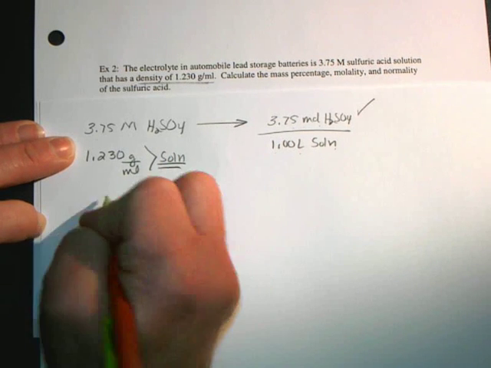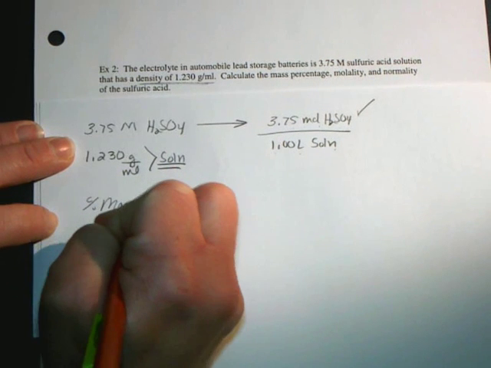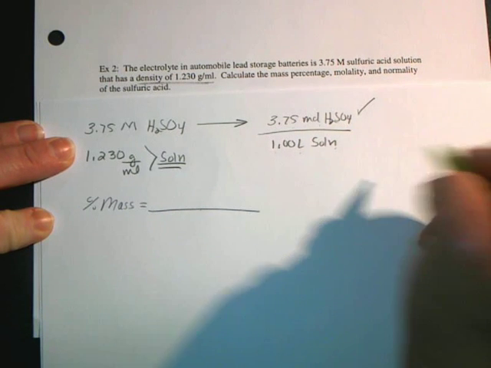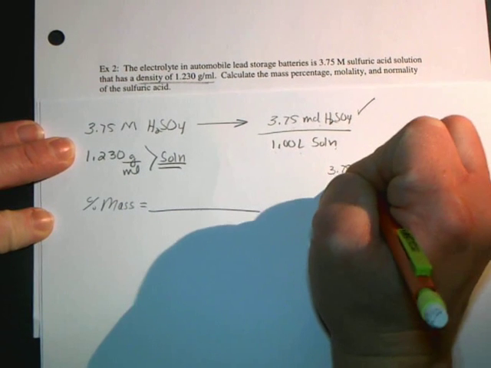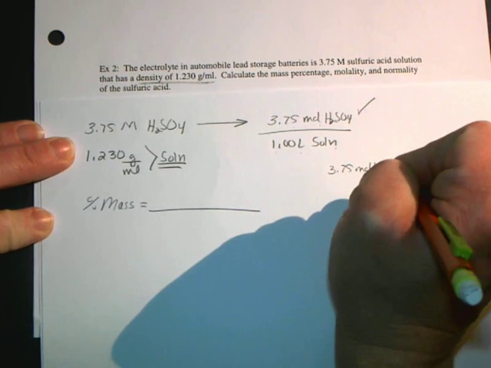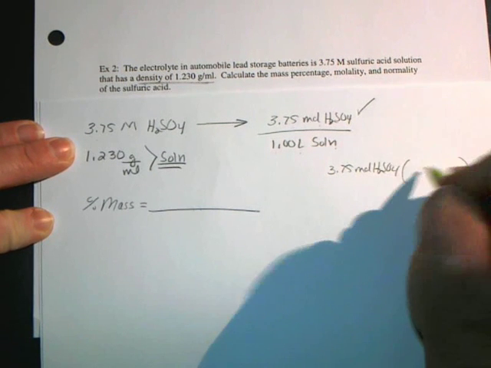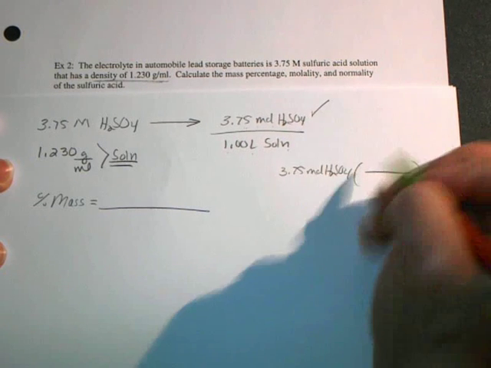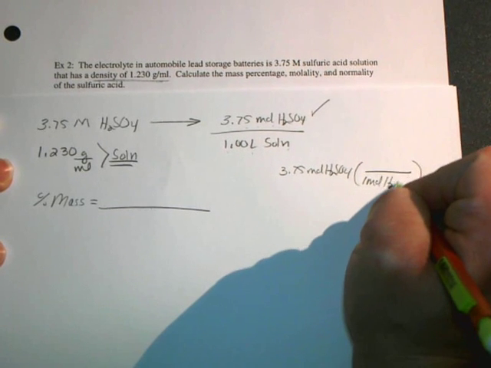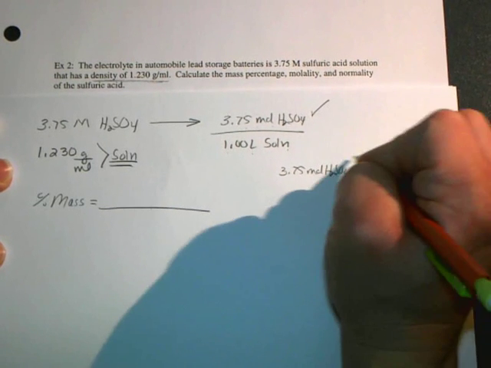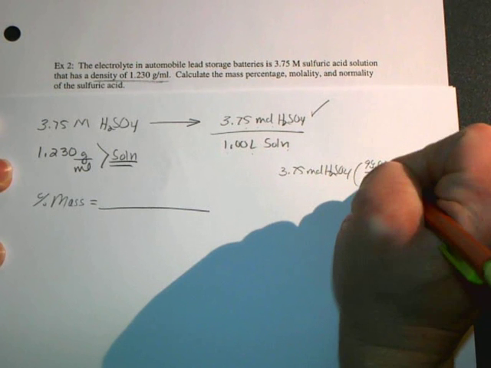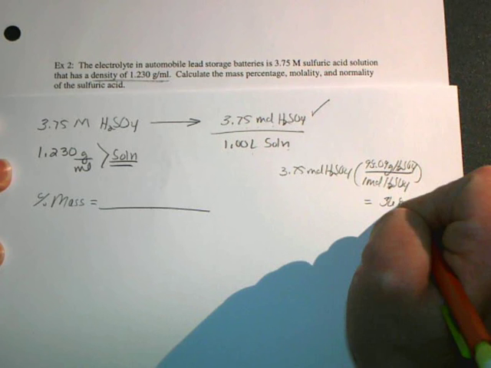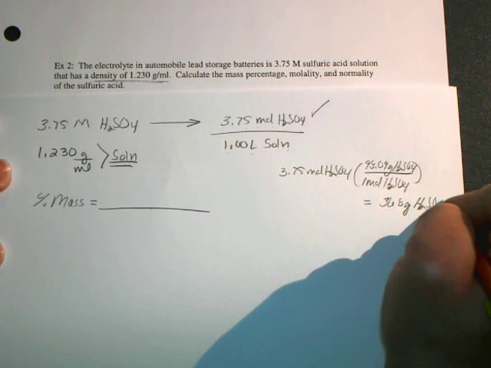So then, to get the mass percent, we'll need the mass of our solute, which then, if we convert 3.75 moles of H2SO4 to grams, and for every 1 mole of H2SO4, it is 98.09 grams. And so that is 368 grams of H2SO4.